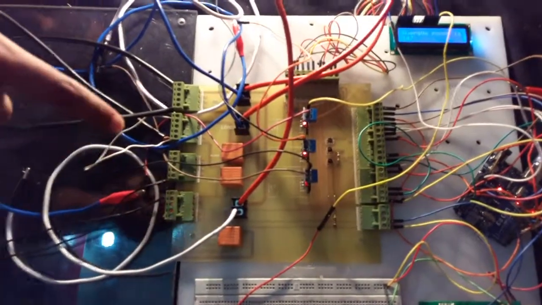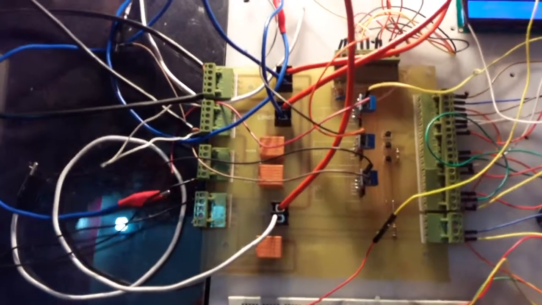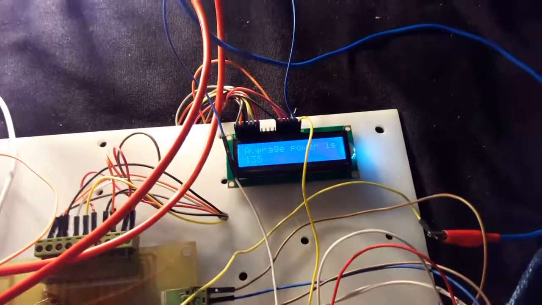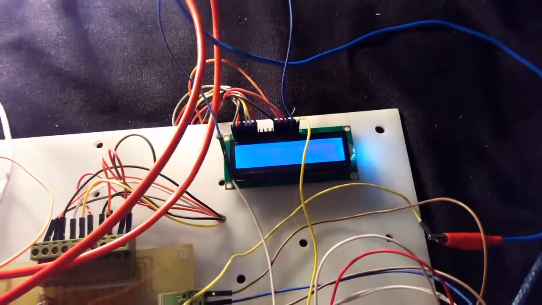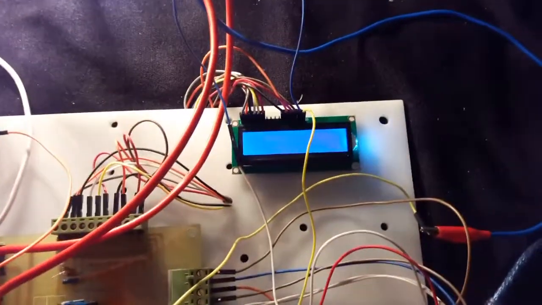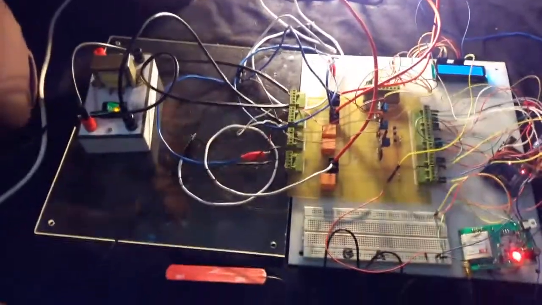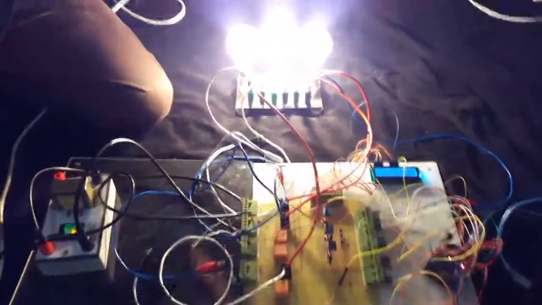These are the 5 ampere CTs that we are using, and these are the 12 volts relays that we are using. Also the final units will be given by the display. This is the constant serial monitoring device, and the average power and the final units will be shown here. Also the information to the user about the final units will be given, as it is shown in this mobile.